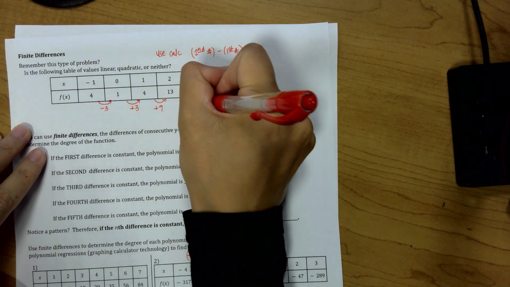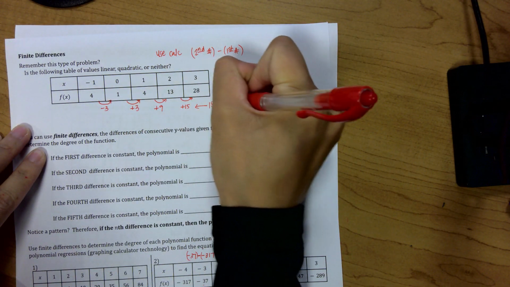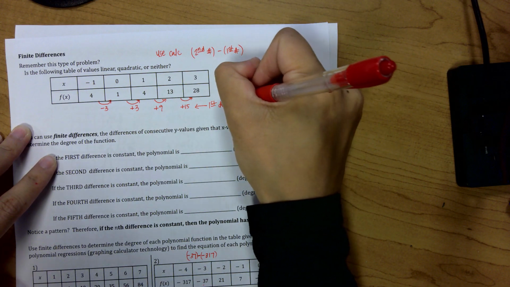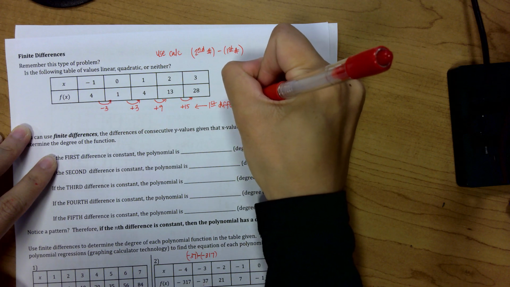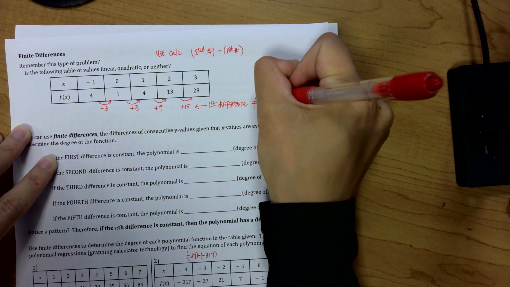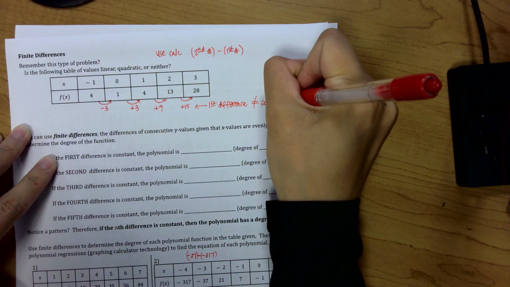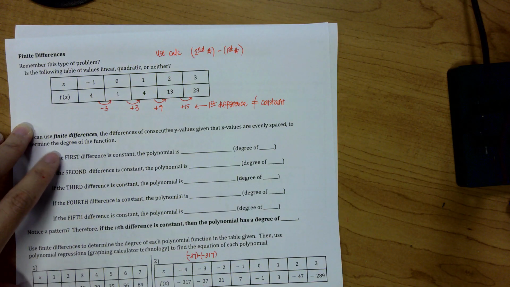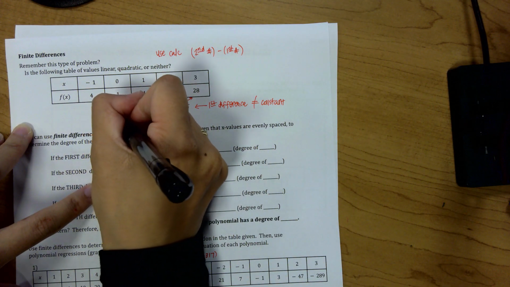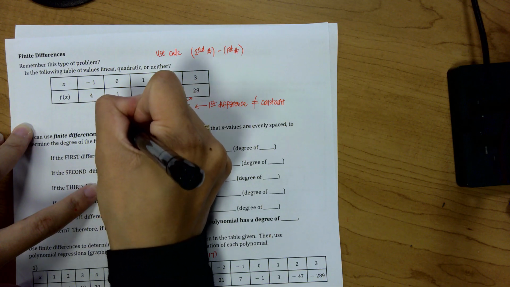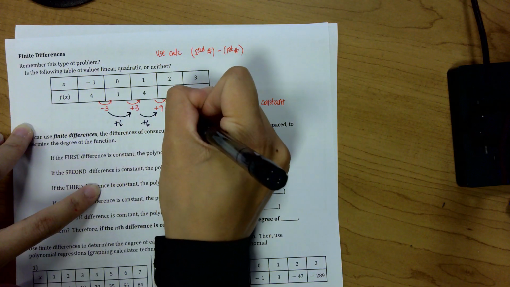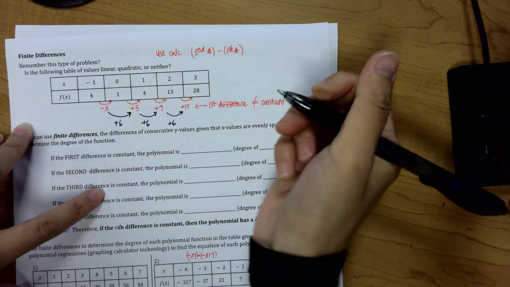Okay, so this is my first difference. It is not constant or the same. If it was, it'd be linear. So now let's continue. From negative 3 to positive 3 is plus 6. 3 to 9 is plus 6. 9 to 15 is plus 6.